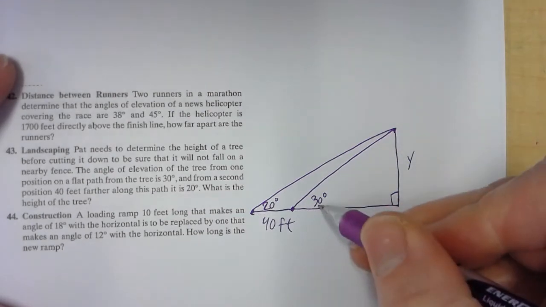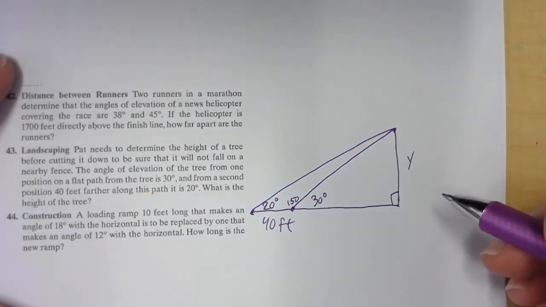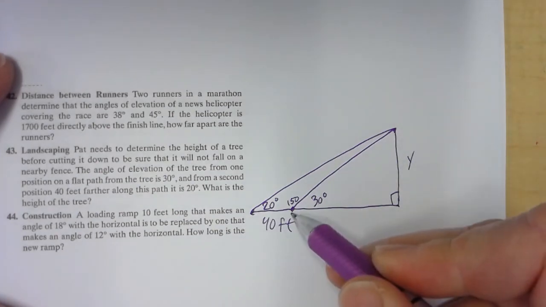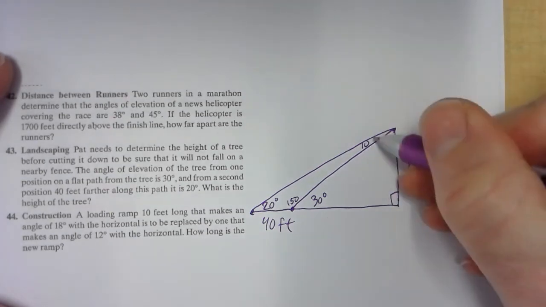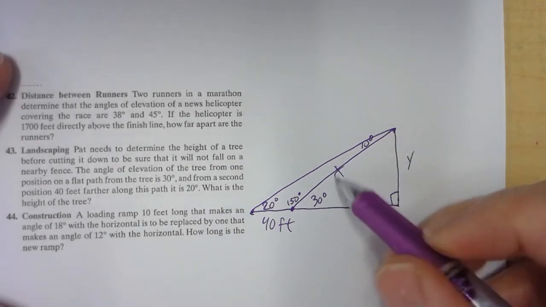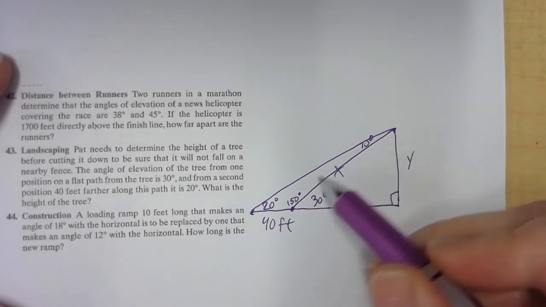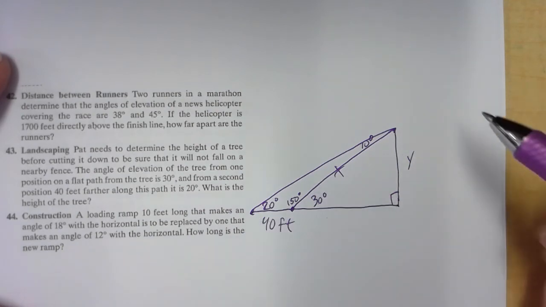All right, so this is 30. That means this is 150 degrees. So that makes the 180. So 20 and 150 is 170. So that means this angle up here is 10, which I need to know. All right, so now we can figure out x, because we got 10 goes with the 40 and 20 goes with the x, that distance there. That's the law of sines.